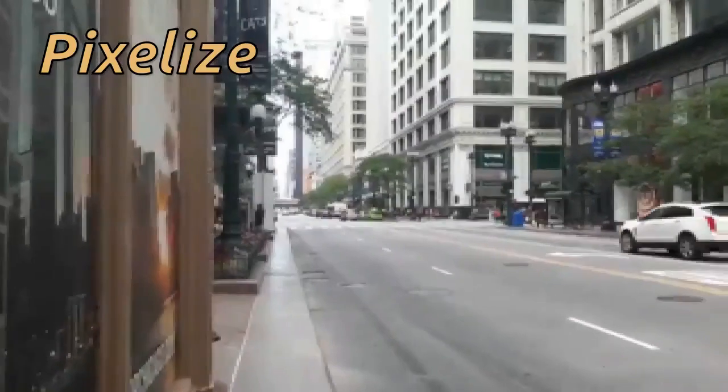And here's pixelize. It slowly breaks up from 1 pixel into larger and larger pixels. It's a pixelizing effect. All these effects can be used very shortly as transitions in a video also.